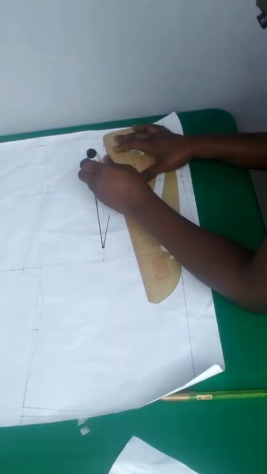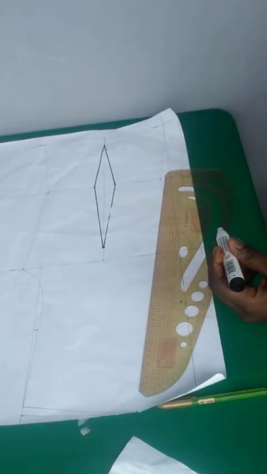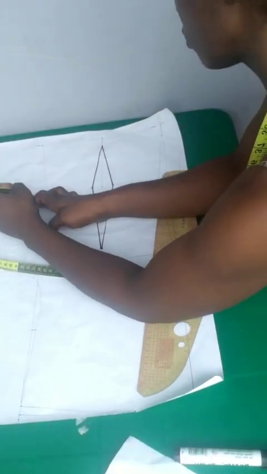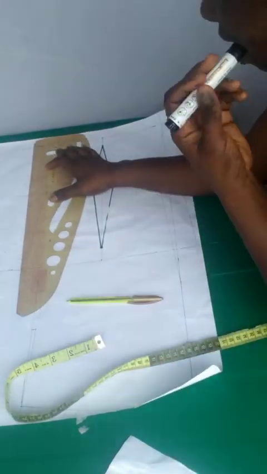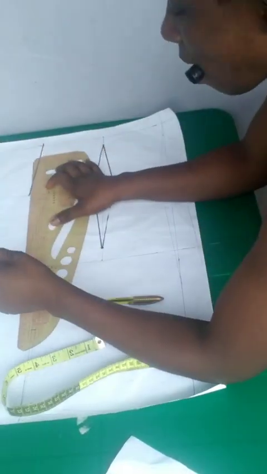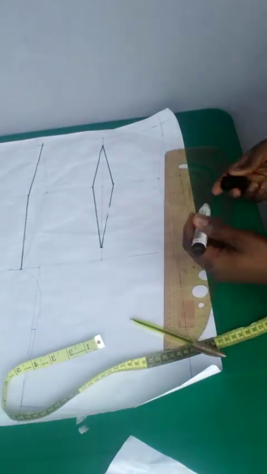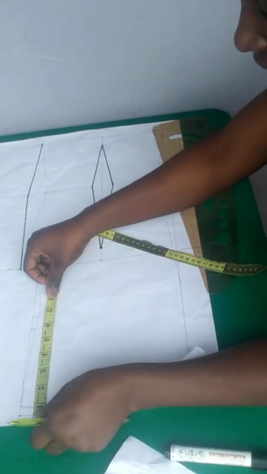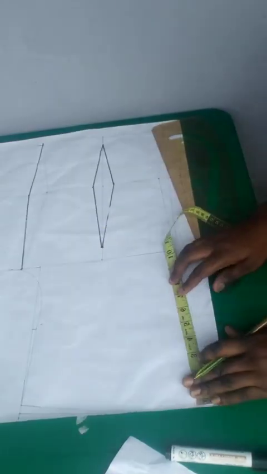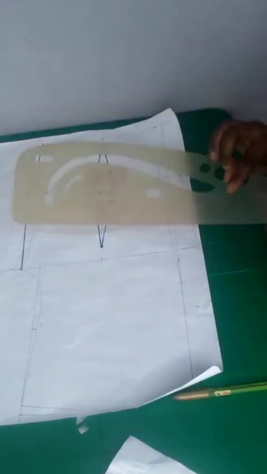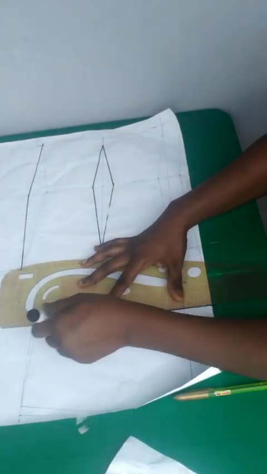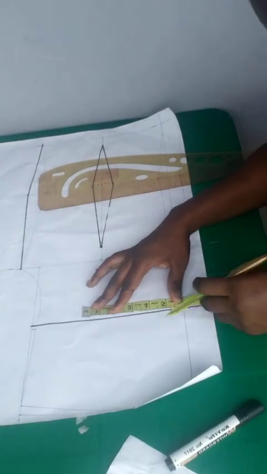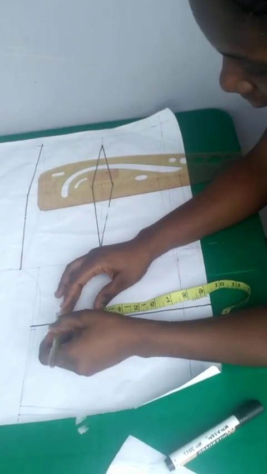So for that line, I'll take it again. You measure the midpoint of the waist, and then you go back to the first straight line that you have and measure to know what you have. You may end up having, let's say, divide by 2 is 4.25. By the time you go back to the straight line, you have 5. So that 5 is what you're going to take so that you have a straight line for your dart, and at the end of the day your dart will be at the midpoint.